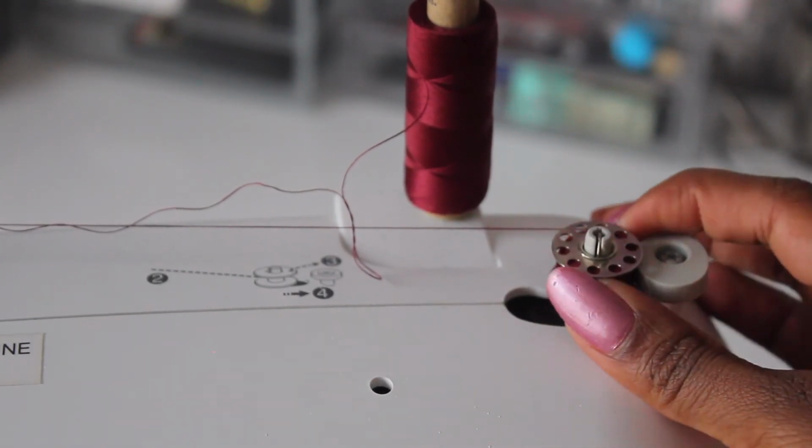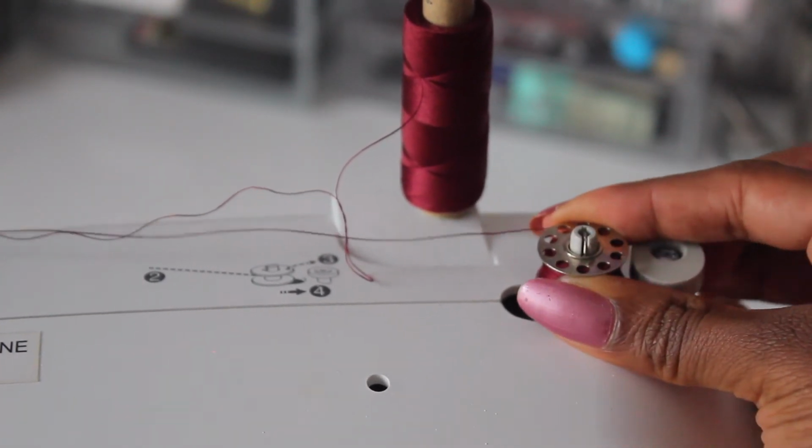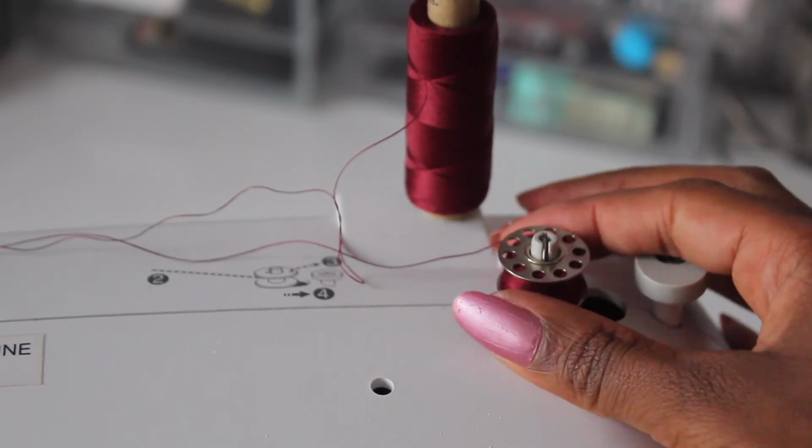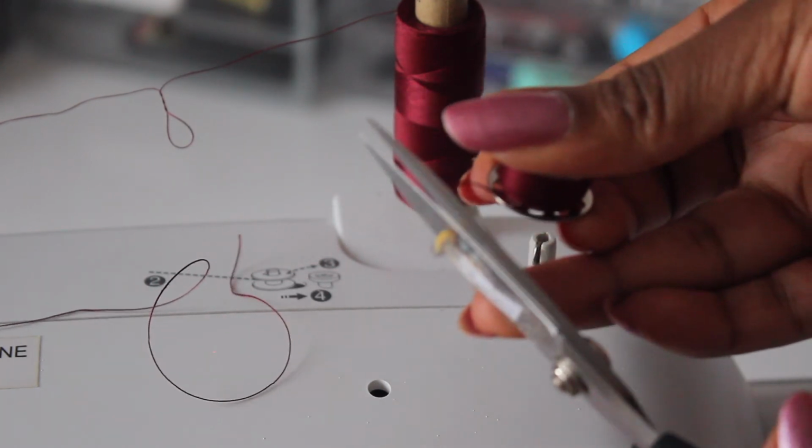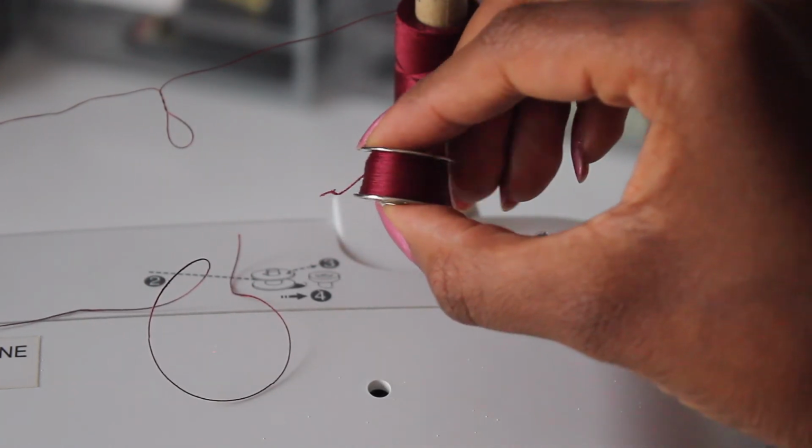So now that my bobbin is full, as you guys can see, you can just push away from the bobbin stopper and put it up. A quick cut like so, and you have threaded your bobbin.